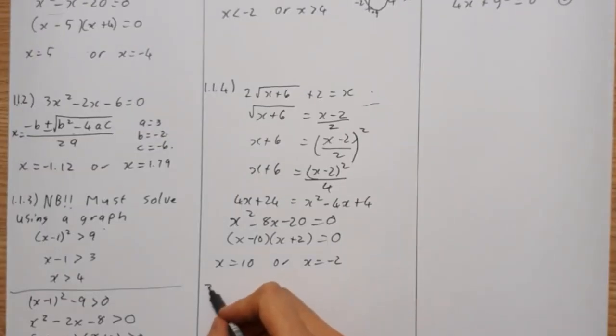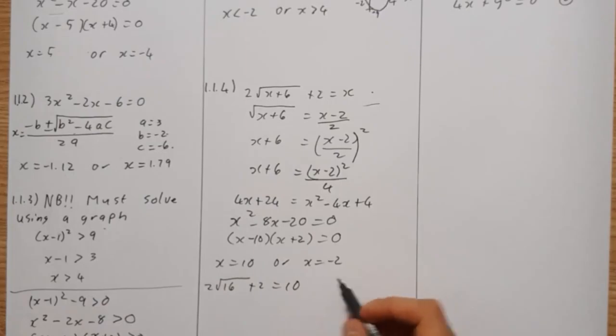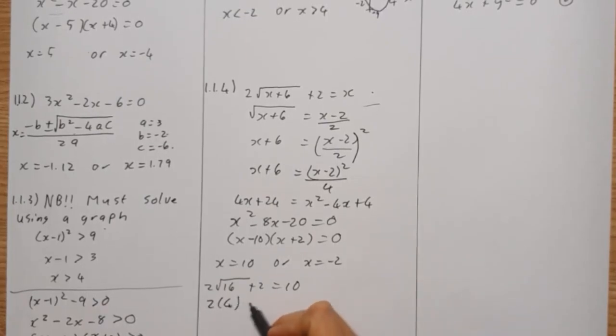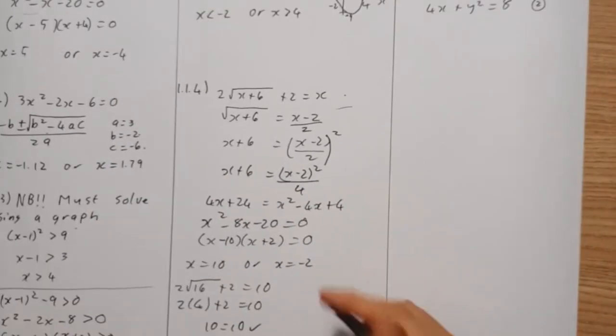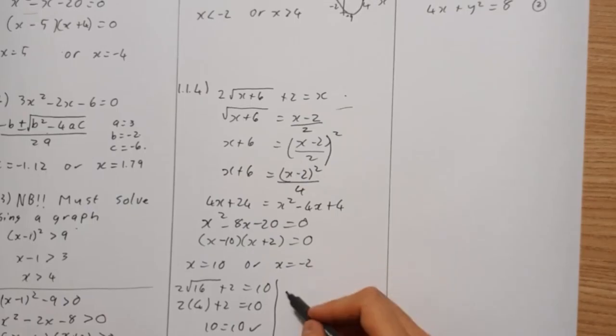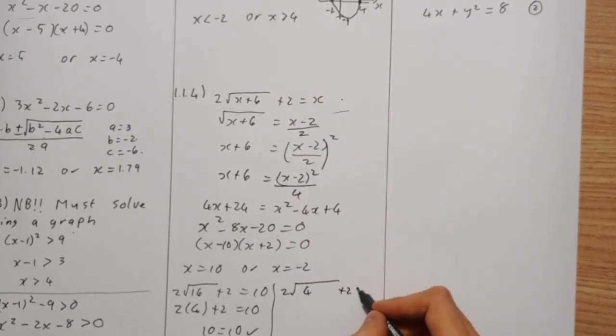Okay, so we have 2 square root of 16 plus 2 must equal 10 if x equals 10. So let's see, 2 times 4 plus 2 equals 10. 8 plus 2, therefore 10 equals 10. So that one works. But now let's check negative 2. If I plug in negative 2, I'm going to get 2 square root of 4 plus 2 must equal negative 2.